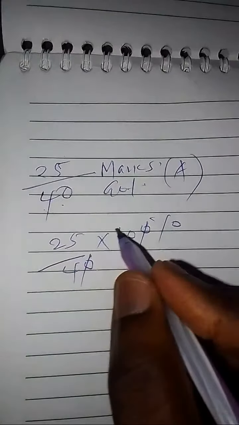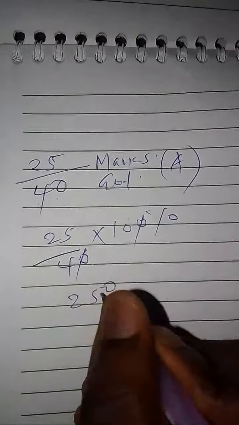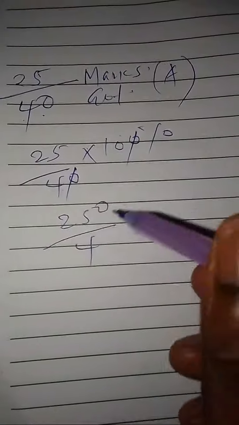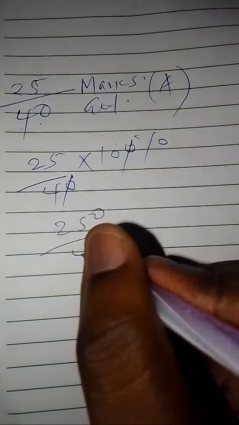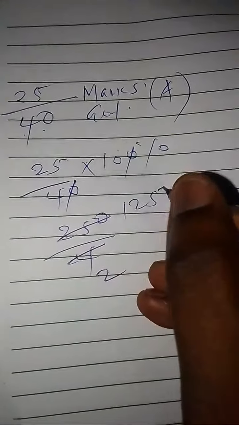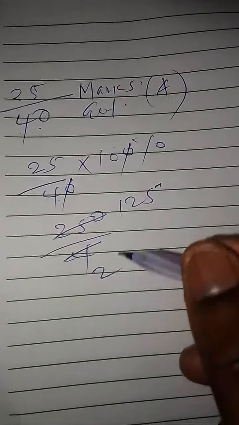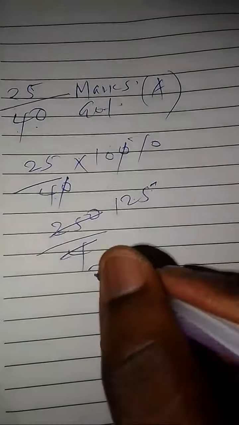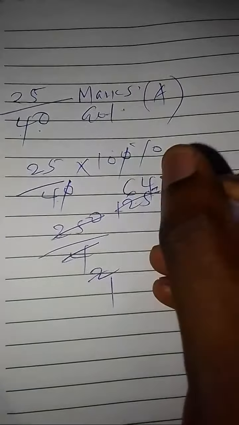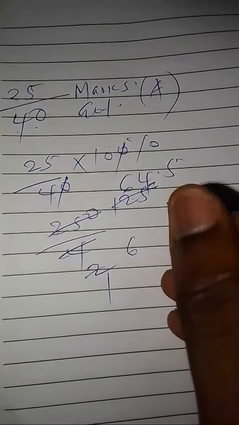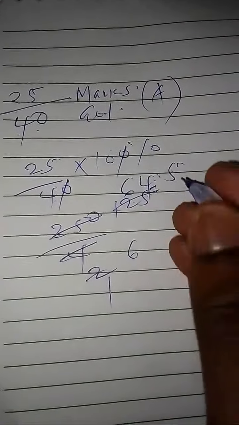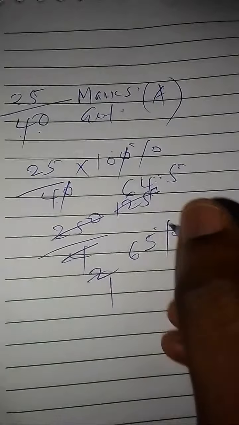Now we shall have 25 times 10, that is 250 over 4. Then we shall get a number that goes between 250 and 4, and the number is 2. So 2 here, twice, 2 there, 125. So now 2 goes into 125 how many times? 2 here once, 2 into 12, 6, 2 into 5, 2. So the student shall get 62.5, but there is no 0.5, so we have to round it off, so that now it becomes 63%.